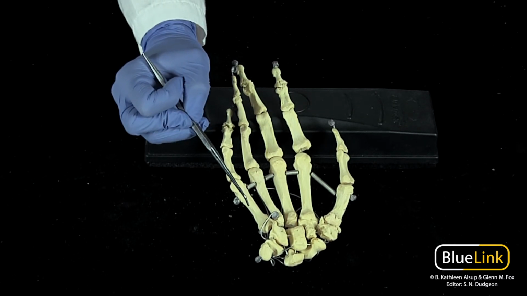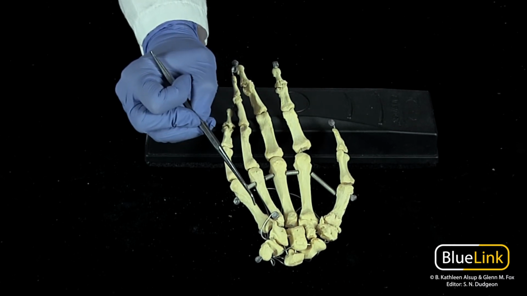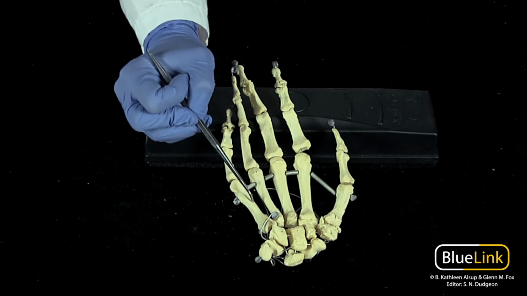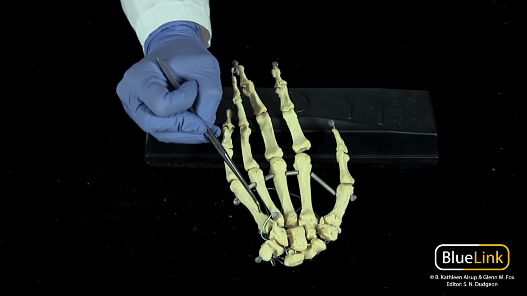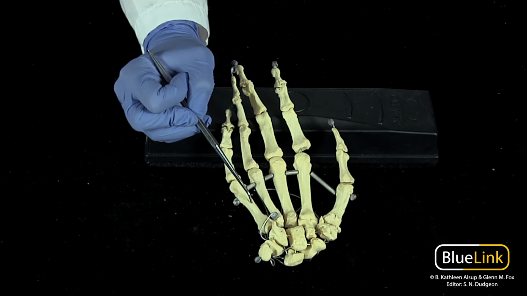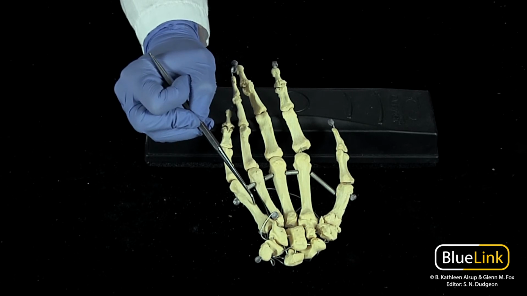A site of frequent fracture in terms of the metacarpals is with the fifth metacarpal. This is colloquially referred to as a boxer's fracture. This happens when someone punches with a closed abducted fist.